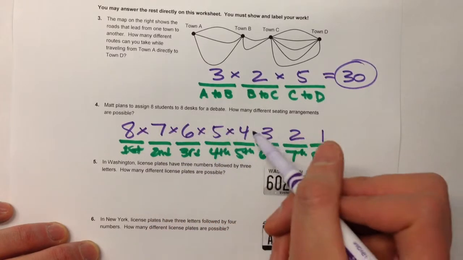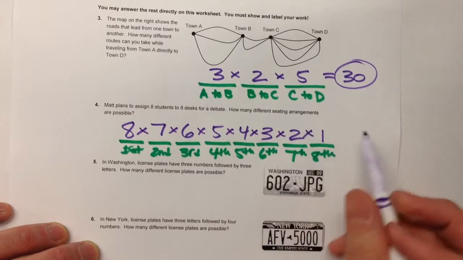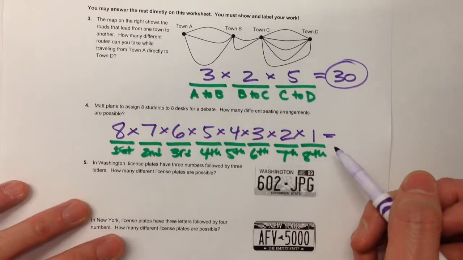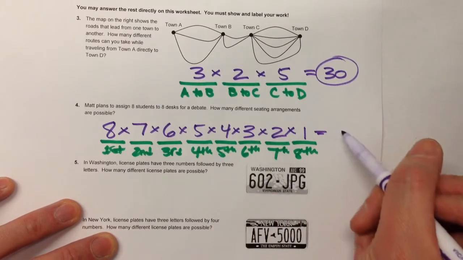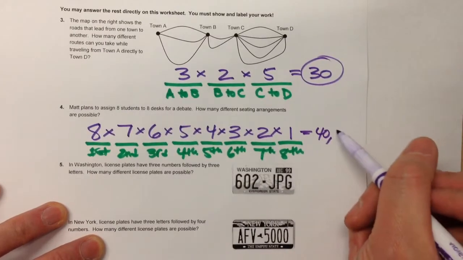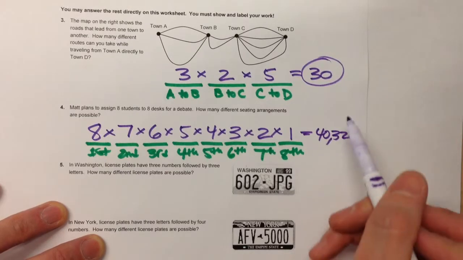Multiply all these together, and that's how many total different seating arrangements are possible. This is going to end up being 40,320.